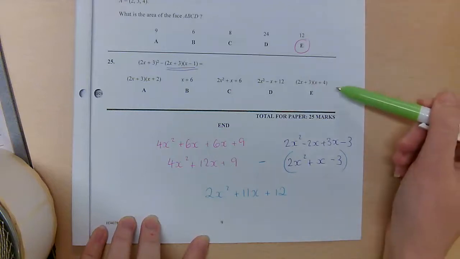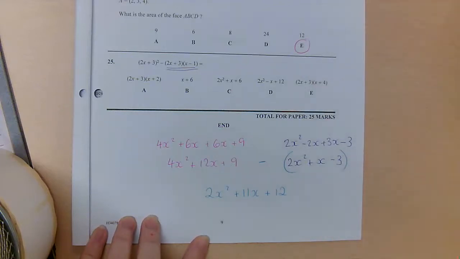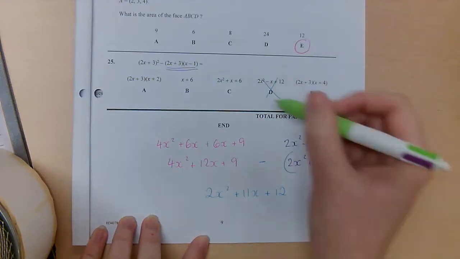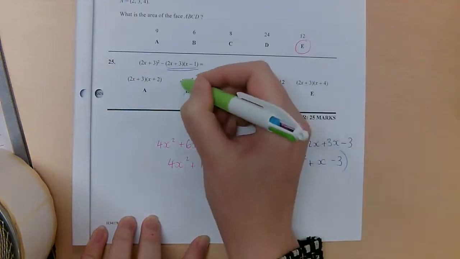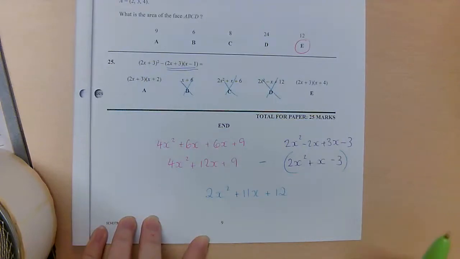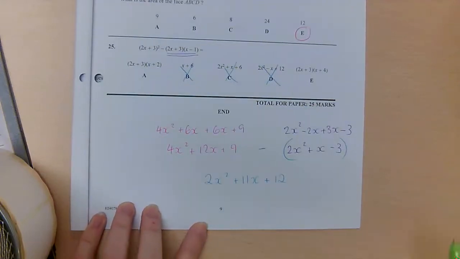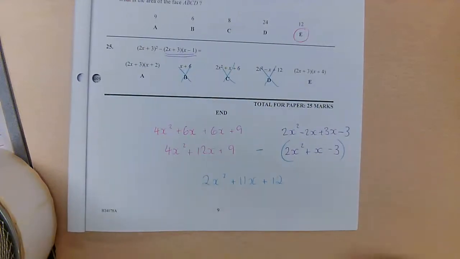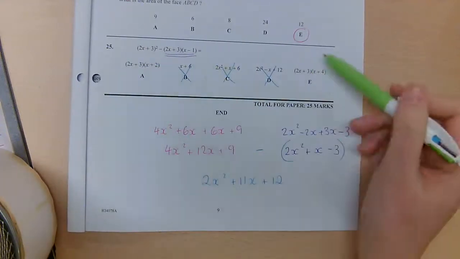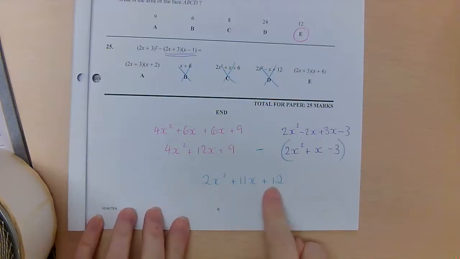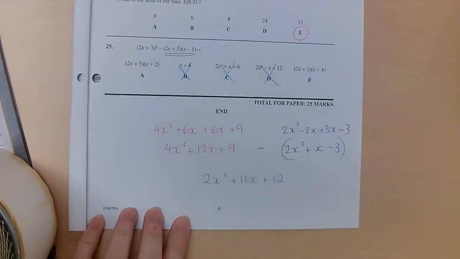So now I can look at my answers and see if I've got this anywhere up here. Well, D does not match, so that's wrong. Nor does C, so that's wrong. Nor does B, that's wrong. These two have been factorized. These has not. So if I want to see which one of these gives me this, two ways we could do it. We could just expand these brackets and see which one gives me this answer, but that's not going to help you if it's not multiple choice. Okay, so we're going to practice factorizing this and see which answer we get.